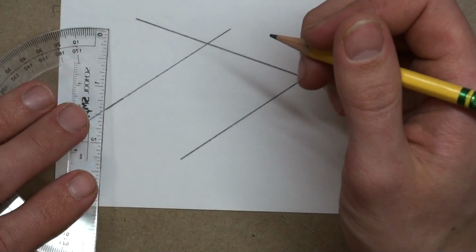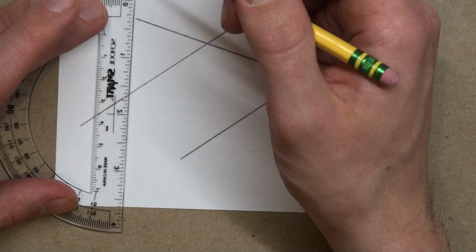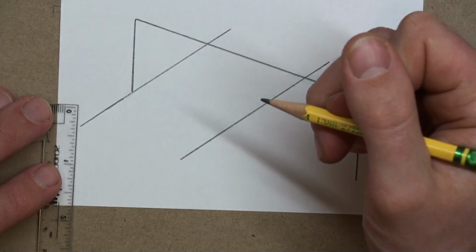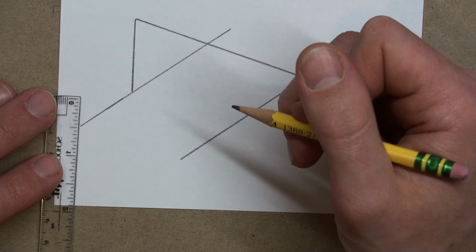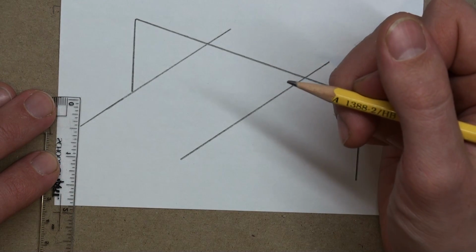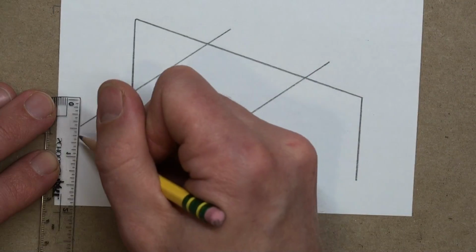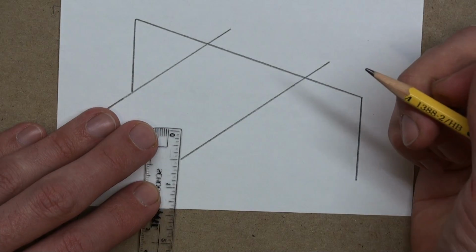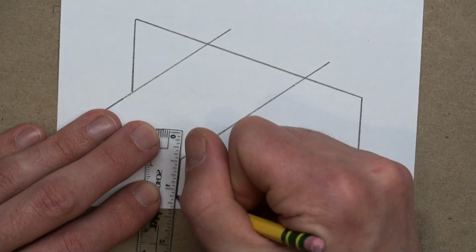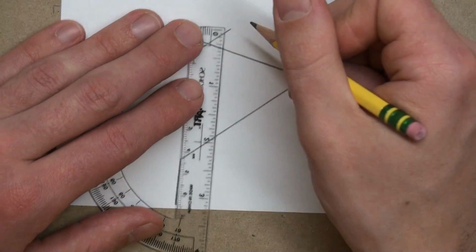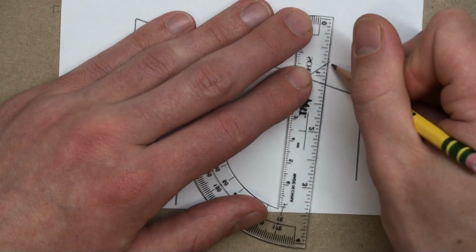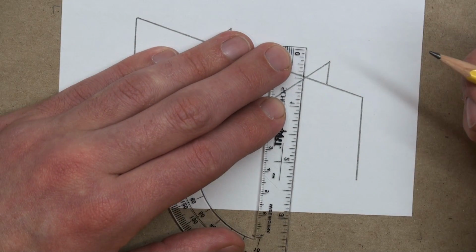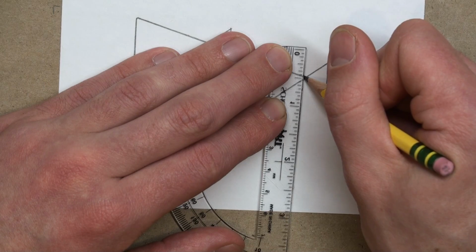Well, it's not going to come out that great, but it will come out okay.